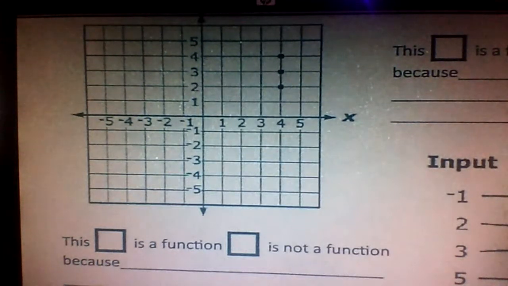I hear a lot of nots. Guys, enough. Come on. You got this. We're doing good today. So I agree. This is not a function.